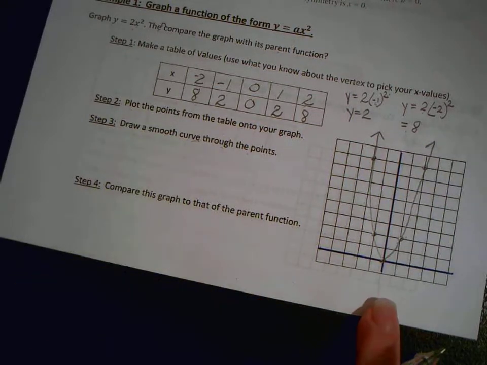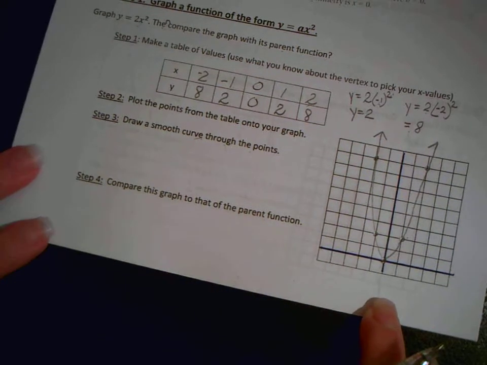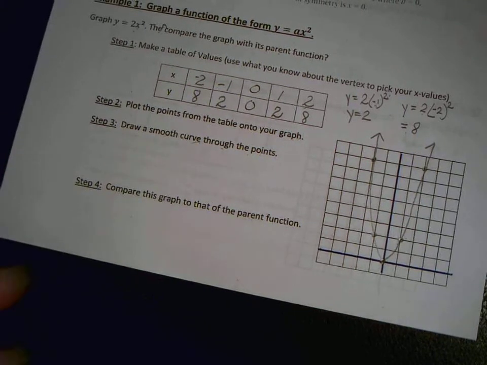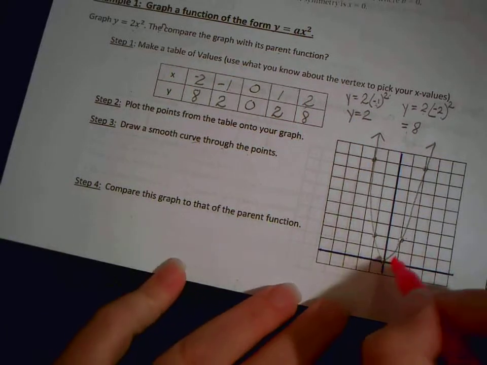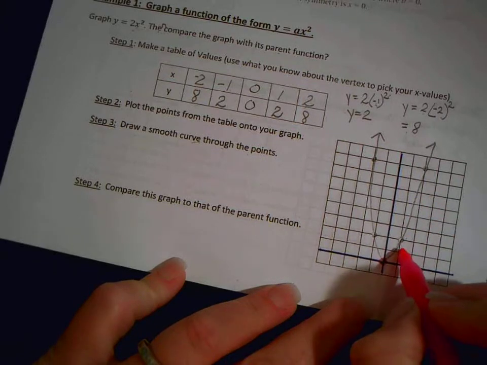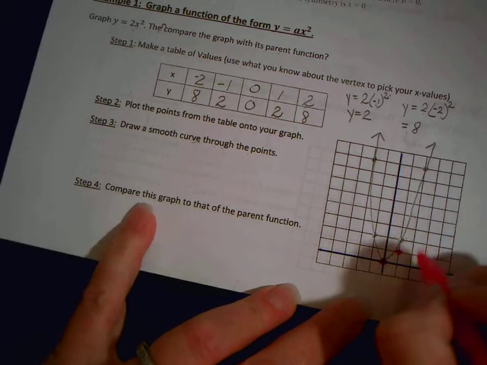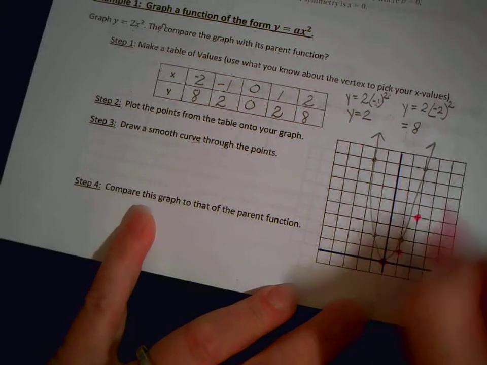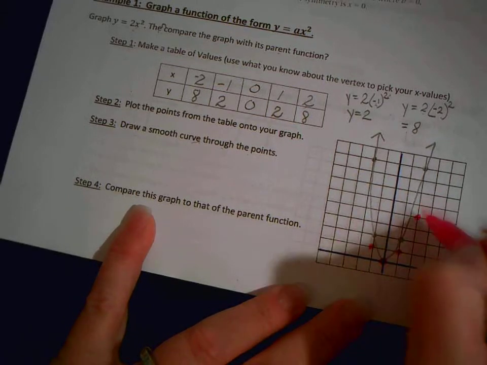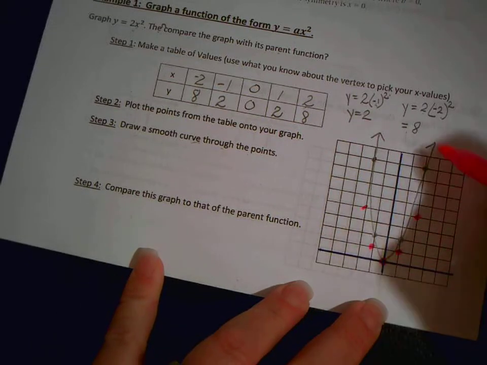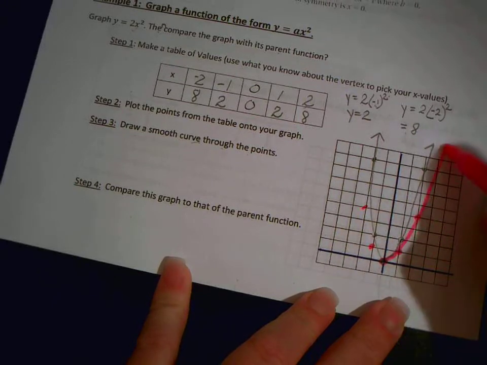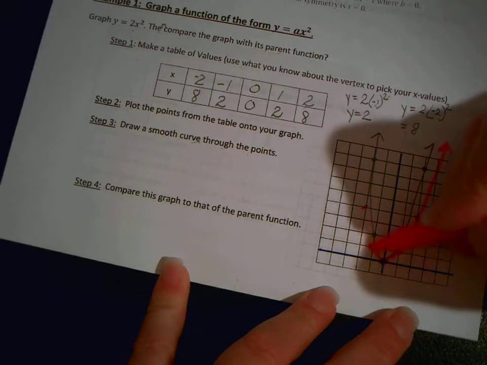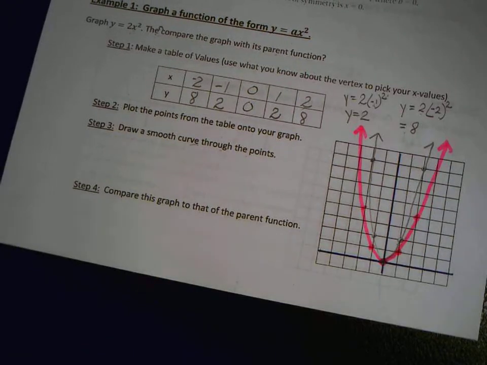Now, it says compare this graph to that of the parent function. Well, if we had originally drawn the parent function, you would have known that the graph for the parent function would have been (0, 0), then (1, 1), then (2, 4), and so on. So what's going to happen here is, normally, this pencil drawing is the stretched parabola, and this is actually going to be my parent function. So if you'll notice, the one that I drew in pencil is actually skinnier.